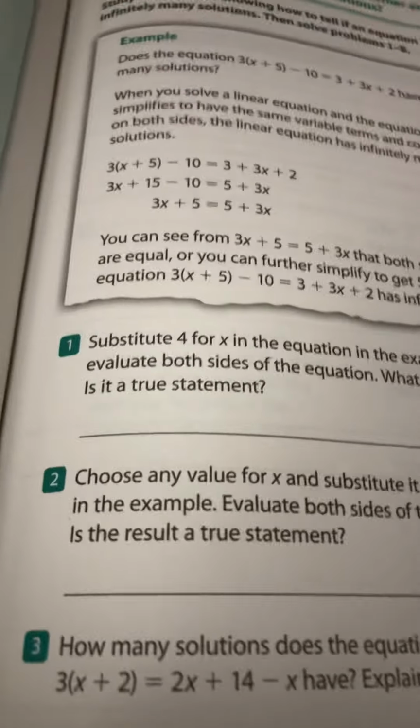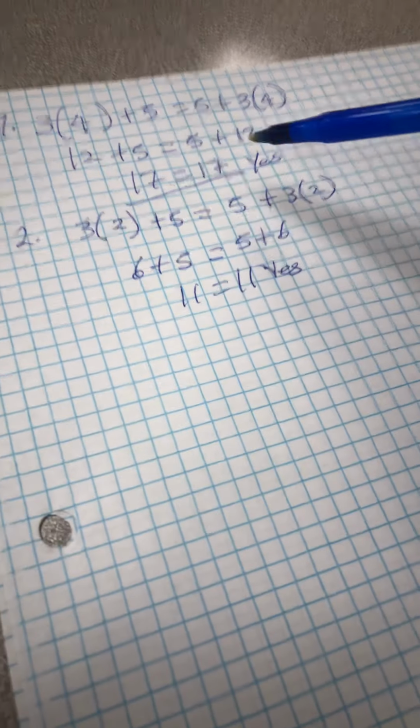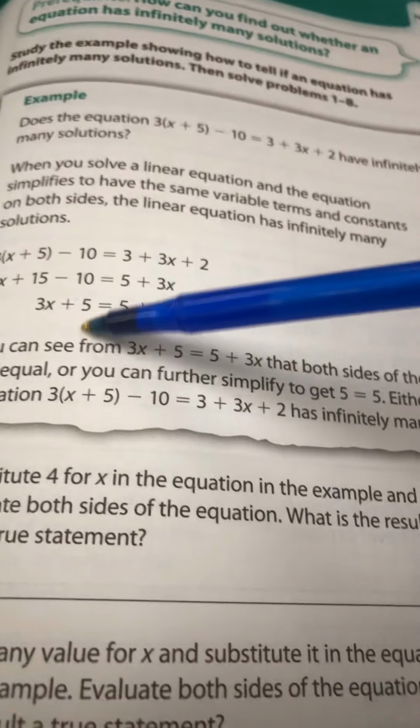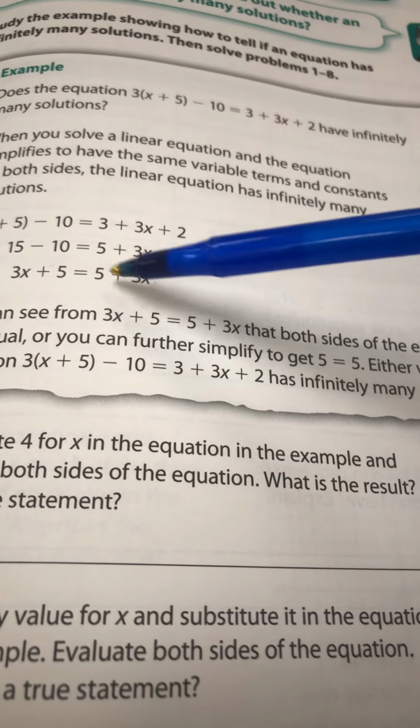So that's question number 1 and 2. All we're doing is just substituting. And you can tell that this equation has infinite amount of solutions because both of the coefficients are the same and the numbers are the same.